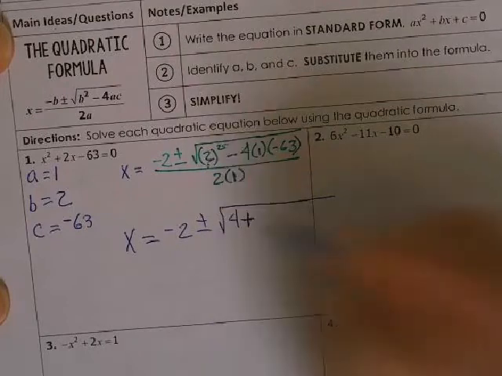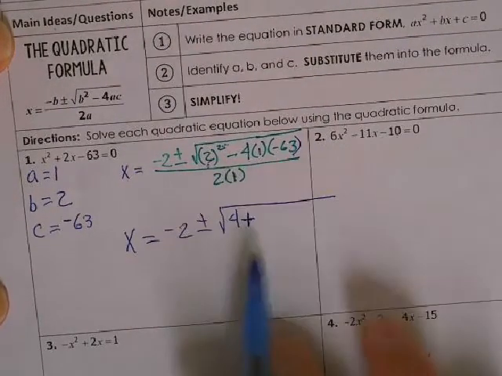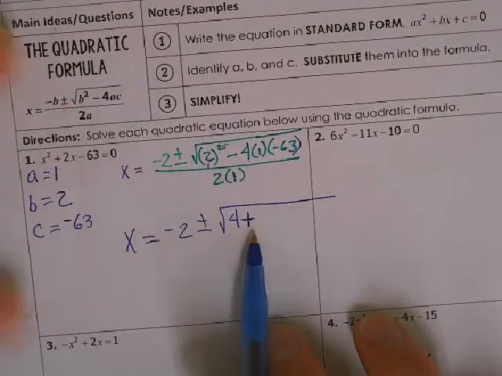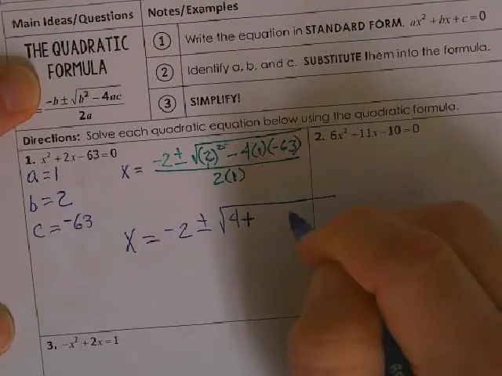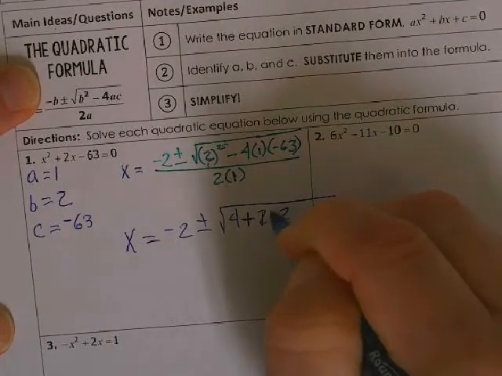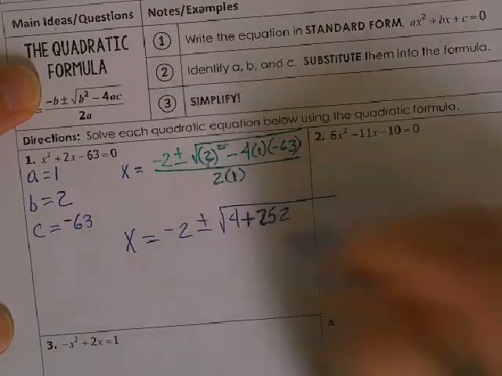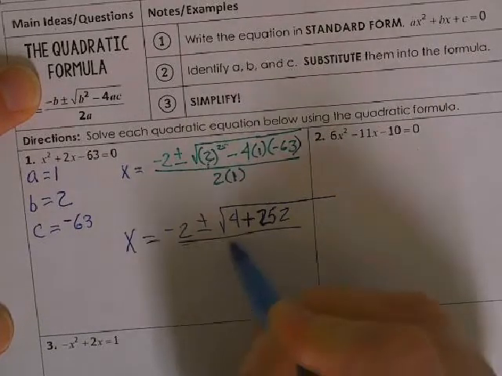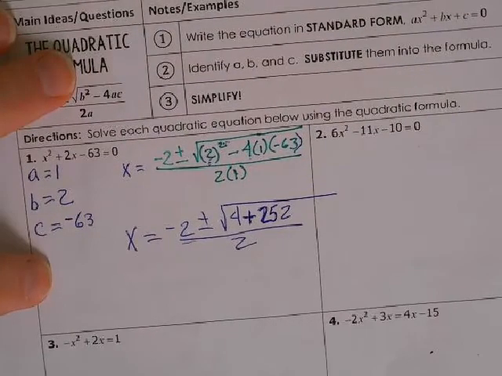Does everybody follow that? Got 2 negatives here, so I'm just going to make it plus. And what is 4 times 63? 252. Yes, 252. And that's all over 2, right? So 4 plus 252 is 256.